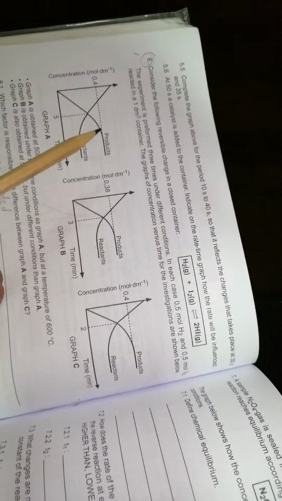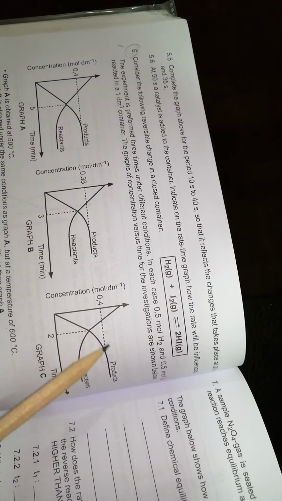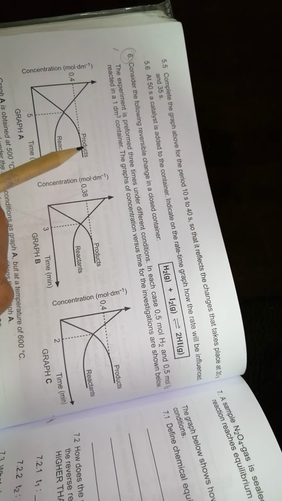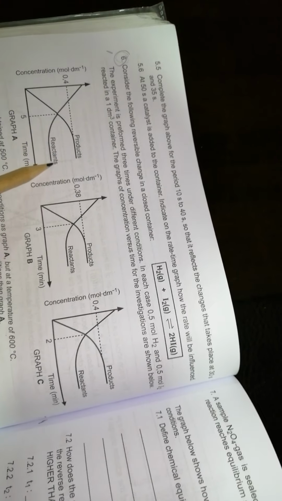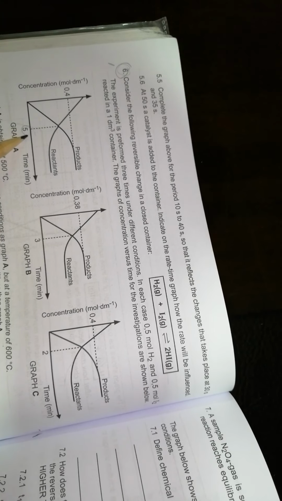Now if you look at graph A, can you see you have products and reactants? The product concentration is 0.4. If you look at graph C, you also have the products and reactants. Product concentration is also 0.4. So we're seeing here that the concentration is not changing. Right. But if we look closely, can you see that we have equilibrium here where the graphs are becoming constant, and equilibrium is being reached at about 5 minutes.